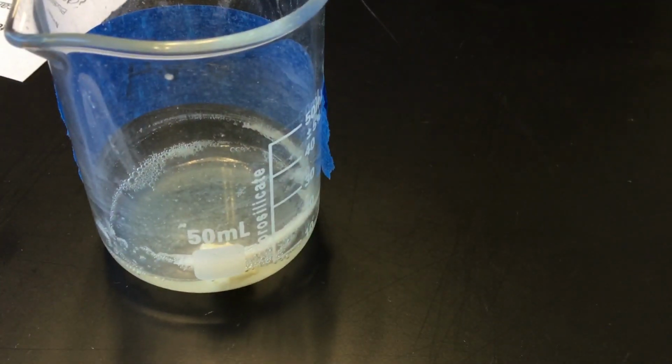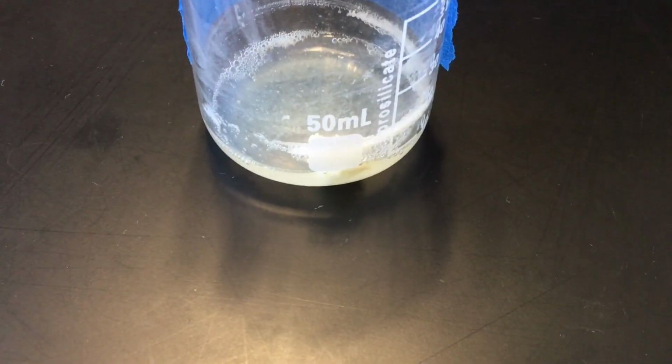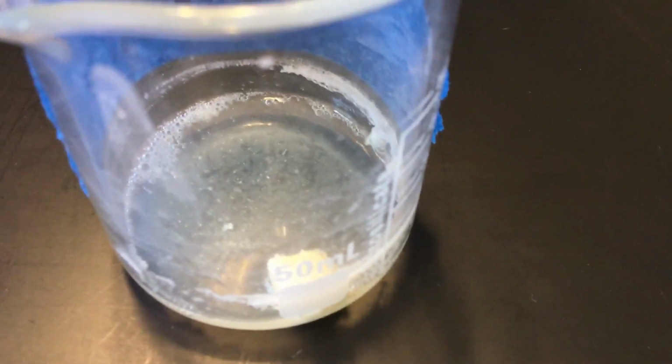Oh, it's safe, it's vinegar. Just vinegar. Notice that we have some crusties along the edge, some precipitate. Looks like the vinegar is a little bit cloudy. So write those things down. Wash that rock off. Mass it again, and let's see where we're at.